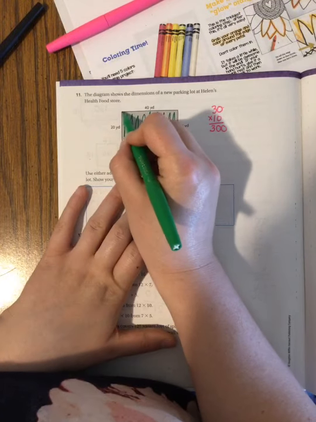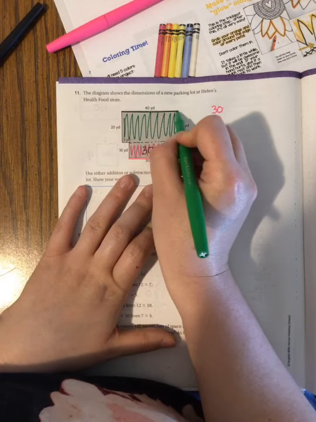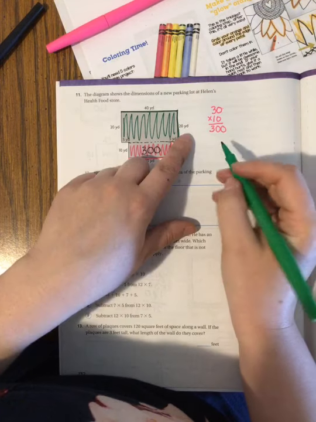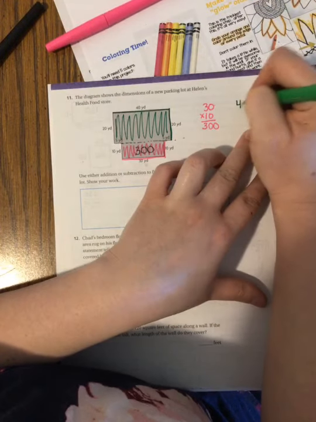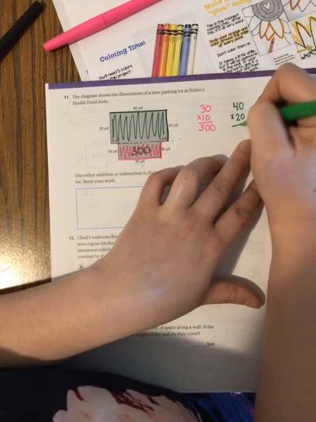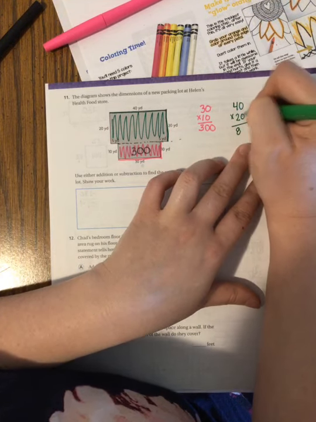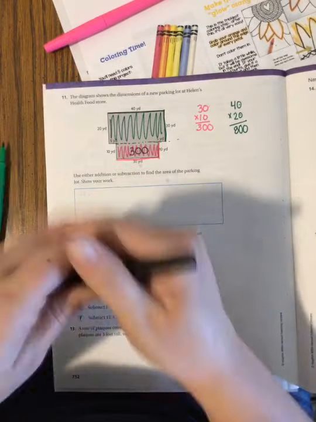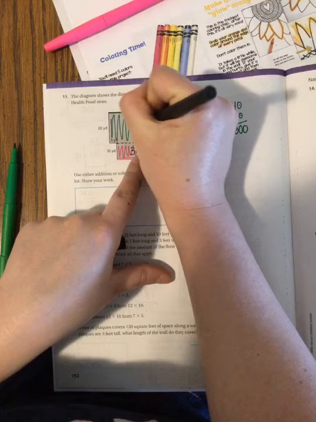Well, I know that my length is 40. And I'm looking at that perpendicular corner. My width is 20. So I'm going to do 40 times 20. 4 times 2 is 8. Add my 2 zeros back in. So that means this part is 800.